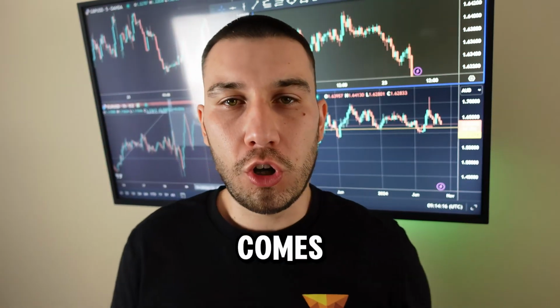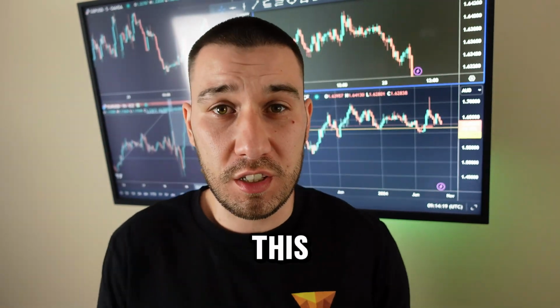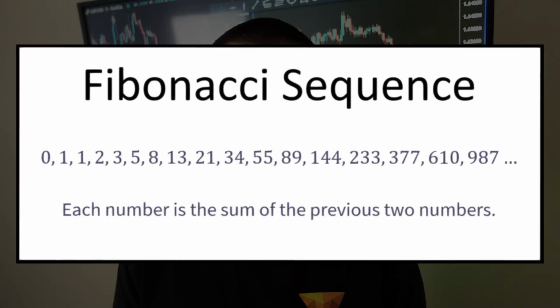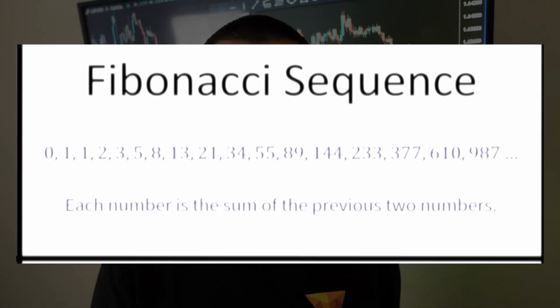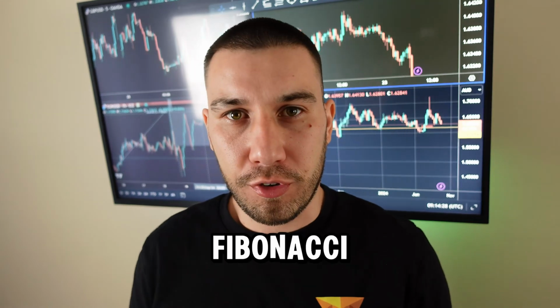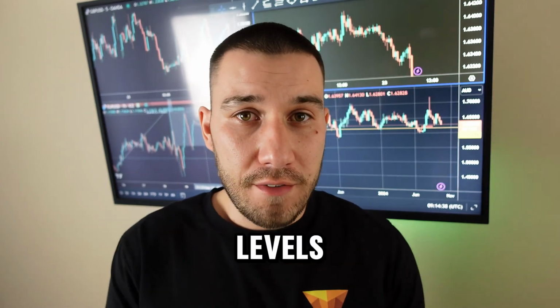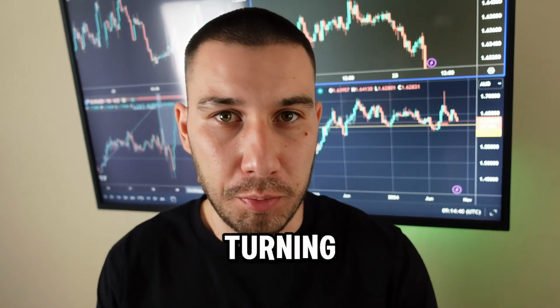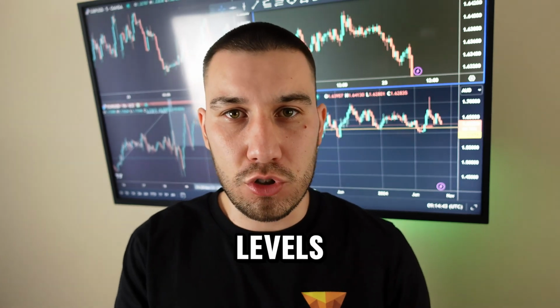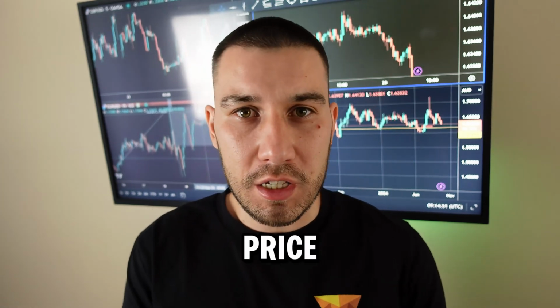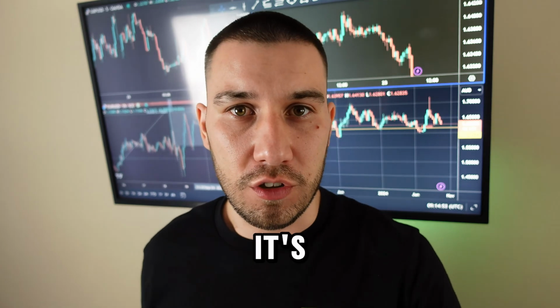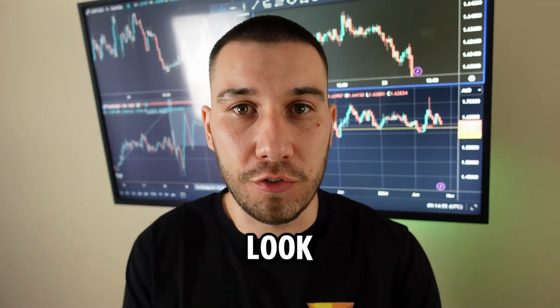The Fibonacci tool comes from the Fibonacci sequence. This is a sequence of numbers where each number is the sum of the two before it. In trading, we look at important Fibonacci retracement levels, and these levels can help you find possible turning points in the market. By marking these levels on your chart, you will know where the price may pull back to before it continues its move. So that means that's where you can look for your entries.